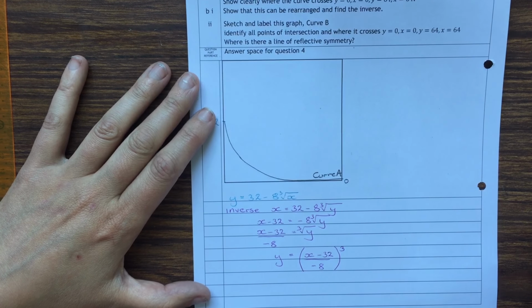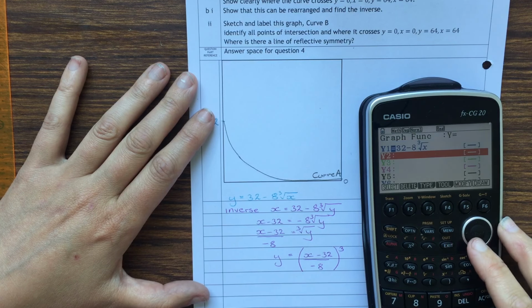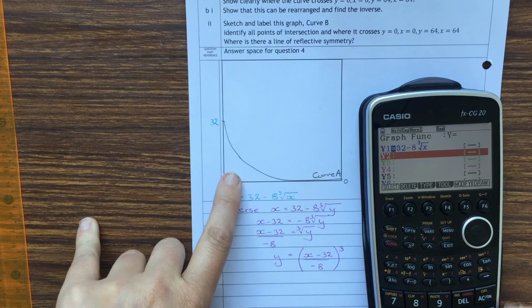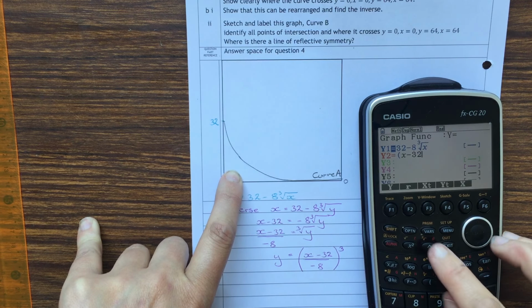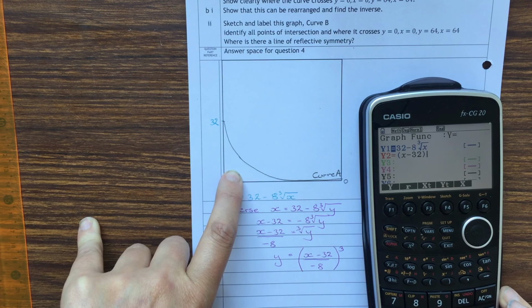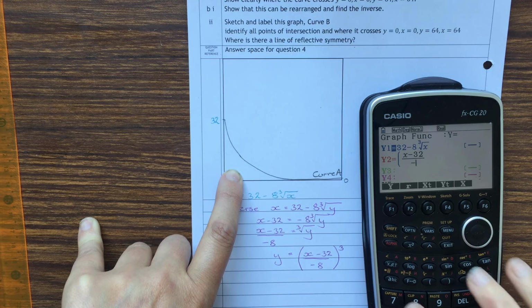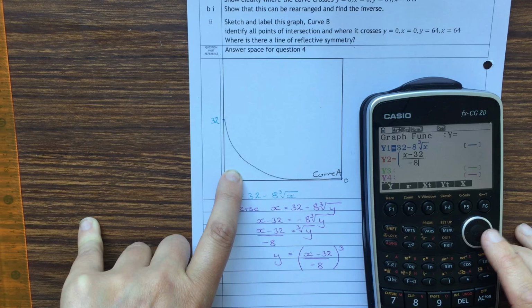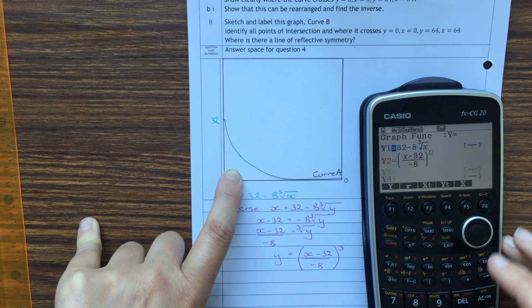And that's our inverse. So if we plot that on our graph, what we should hopefully end up with is x minus 32 divided by, actually if we do it as a fraction that's going to be a little bit easier, x take 32 over minus 8, and then we cube that.